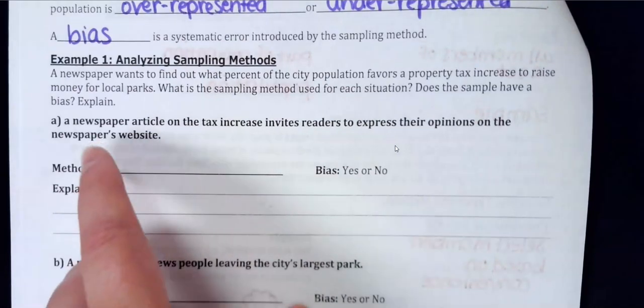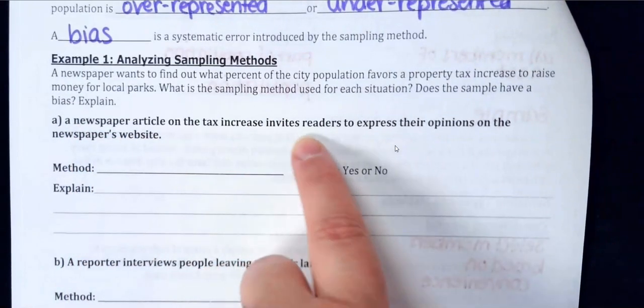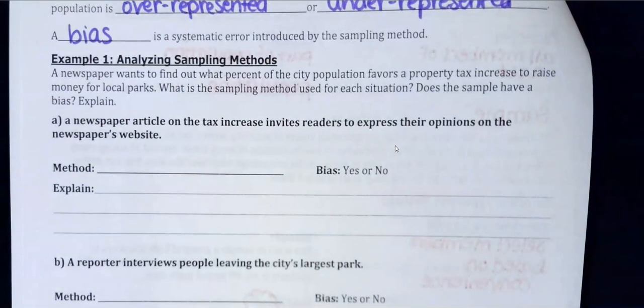Okay, so this says a newspaper article on the tax increase invites readers to express their opinion on the newspaper's website. Okay, so what method, from our options on the front, we had convenience, self-selecting, systemic, and random. So if I write an article in the newspaper about this tax increase, and I ask people to respond to it on the newspaper's website, which one of those methods?